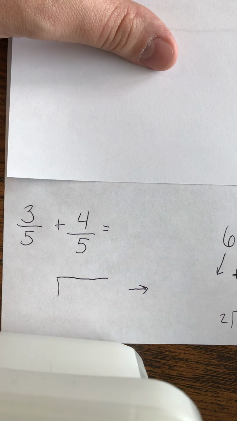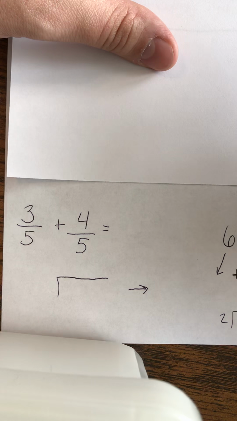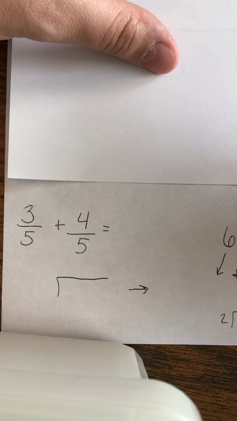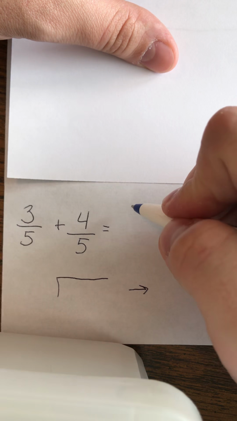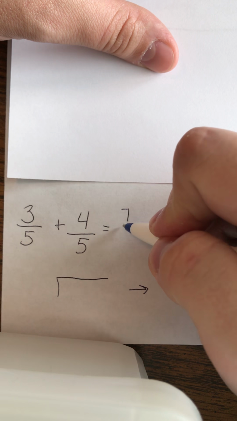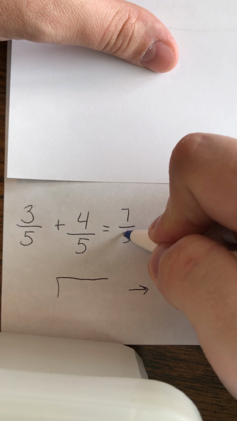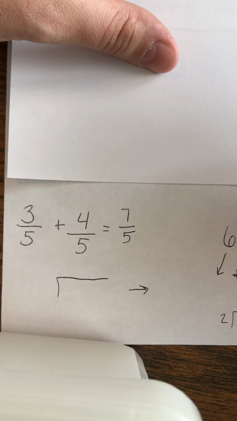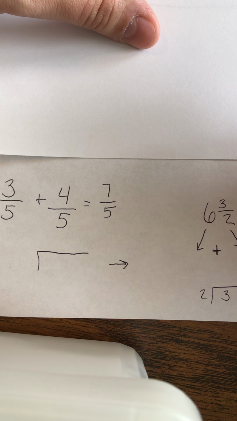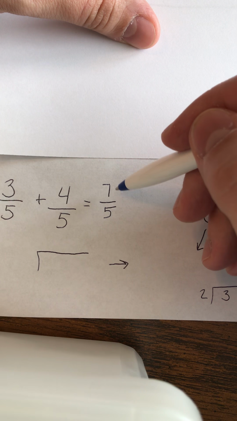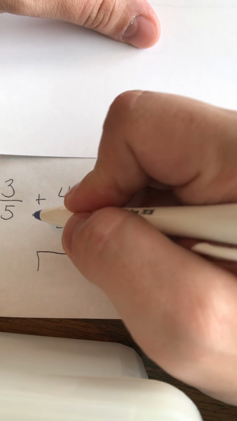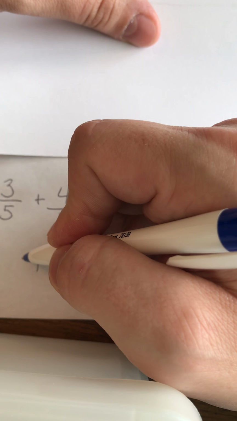So let's say, for example, we had this addition problem, 3/5 plus 4/5. Because I've got common denominators, I'm able to go ahead and add these two. So 3 plus 4 is 7, and my denominator stays the same for 7/5. Now, instead of leaving it as an improper fraction, I want to go ahead and change it into a mixed number. So I'm going to do that.